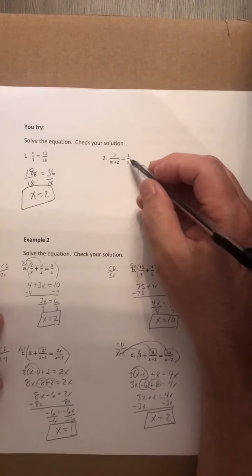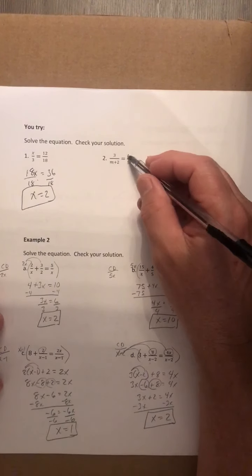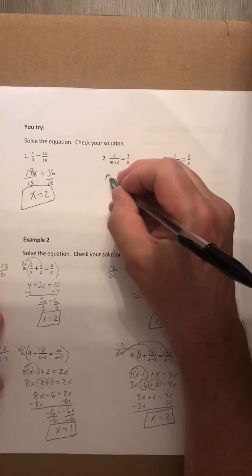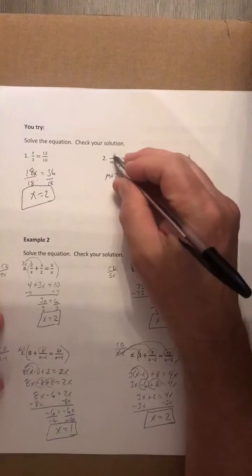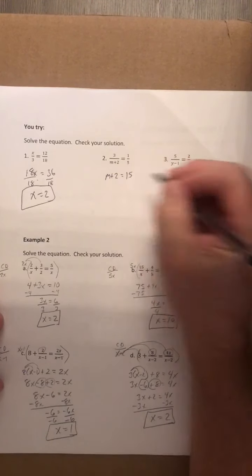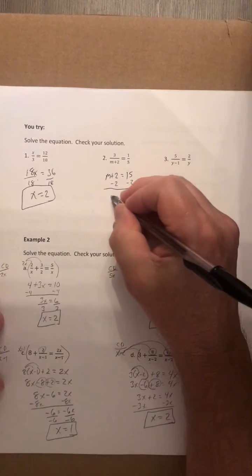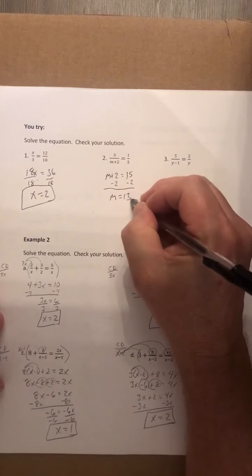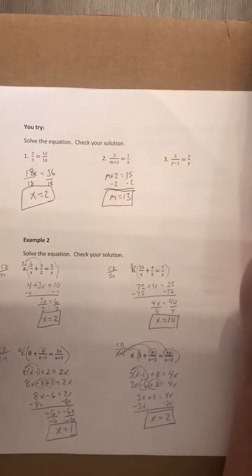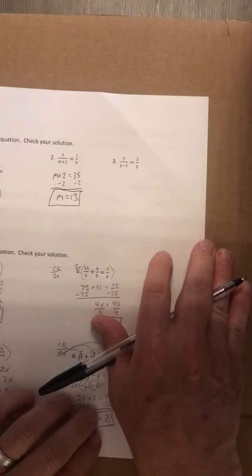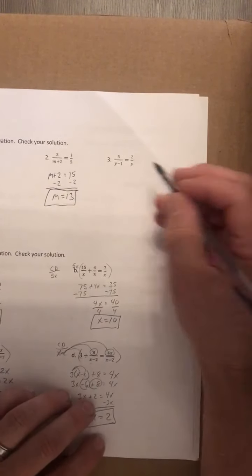All right, next one. Multiply 1 times m plus 2, which gives us m plus 2. 3 times 5, which gives us 15. Then I just have to subtract 2. And I get m equals 13. Alright.